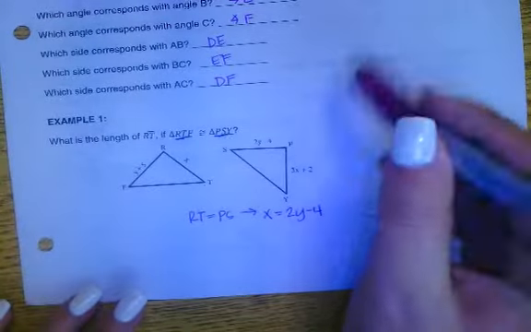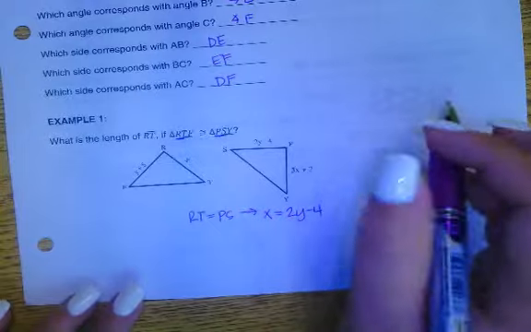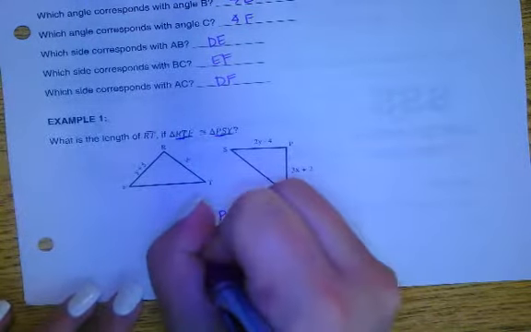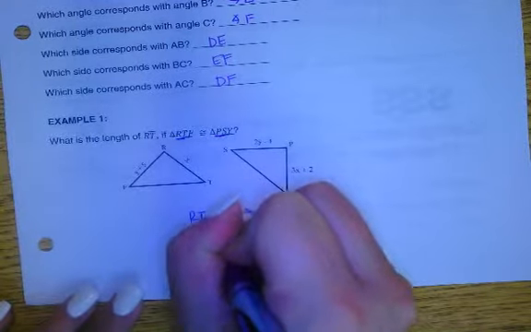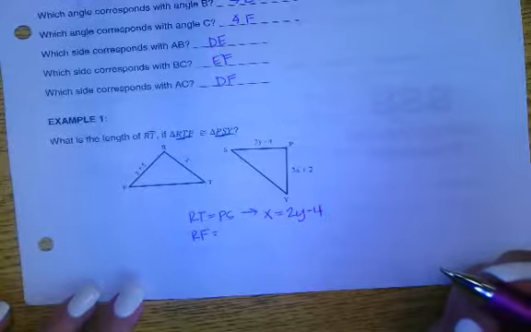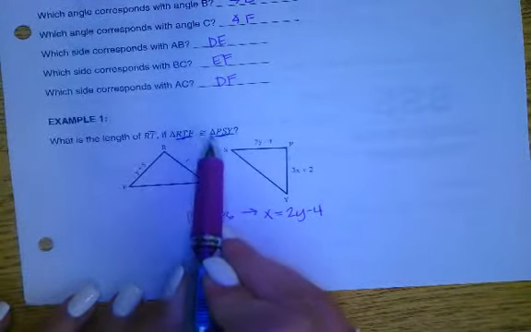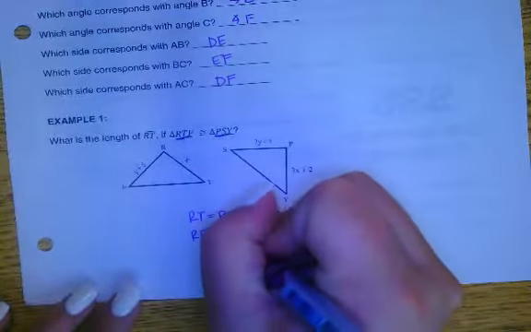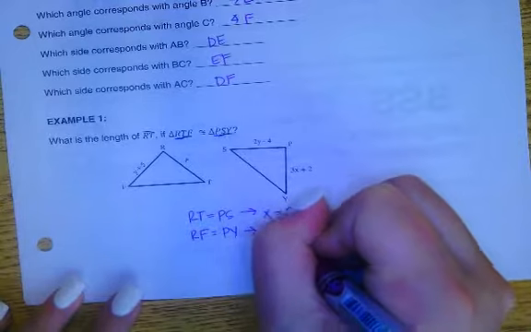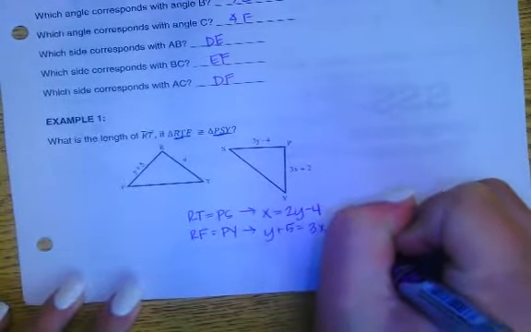So we need to set up another equation. We are also given RF. What does RF correspond to? RF corresponds to PY. So now you have y plus 5 equals 3x plus 2.